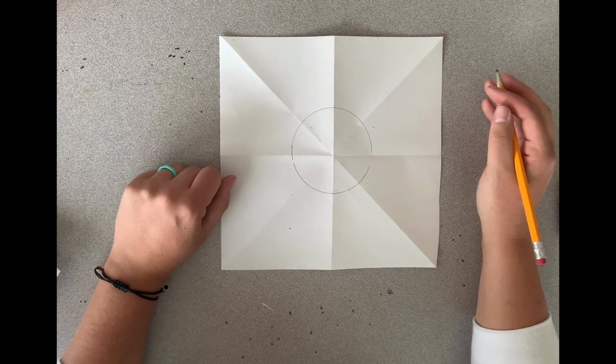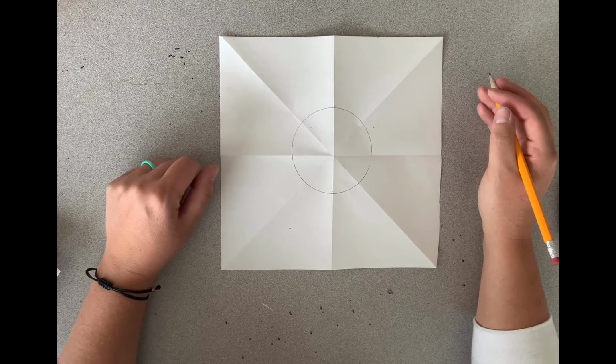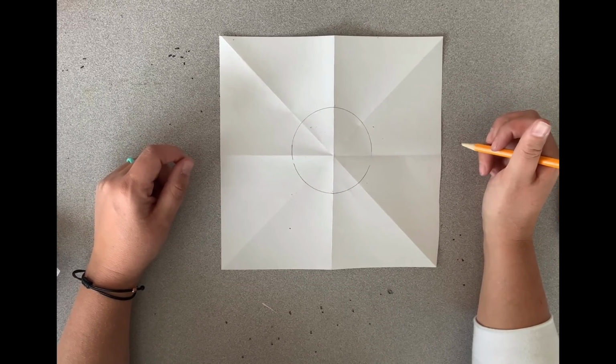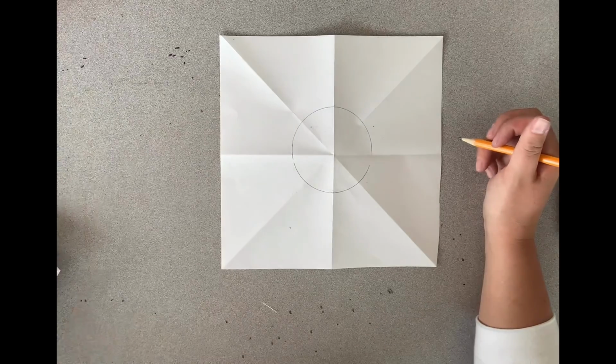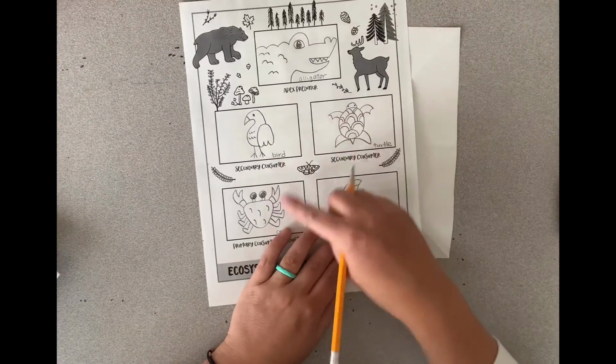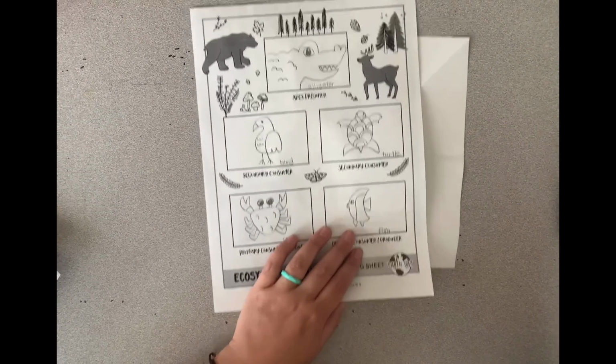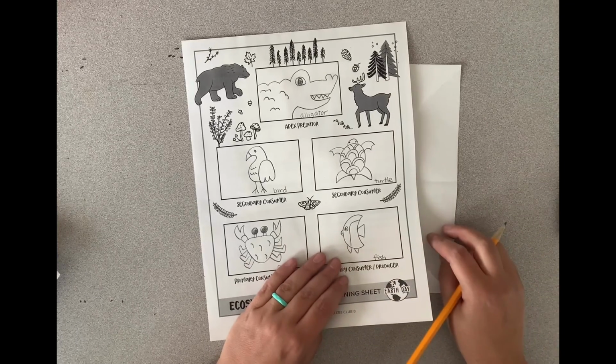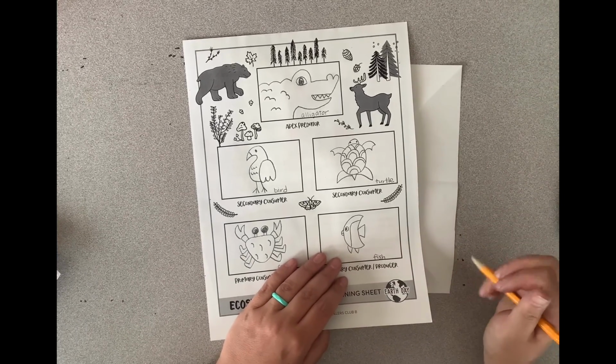I'm going to speed up the video as I draw. This is going to take quite some time for you to do because you're going to be repeating drawing all these different things all around. So you can expect this to take a good amount of time just for the drawing and then even longer for the coloring.